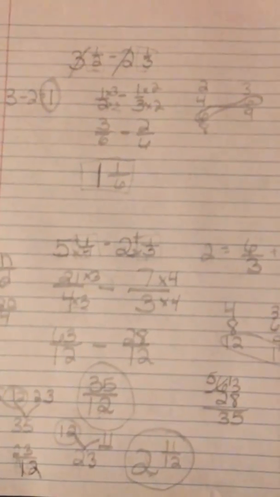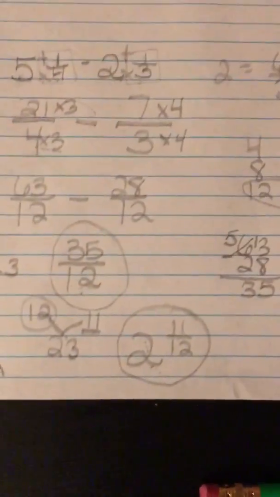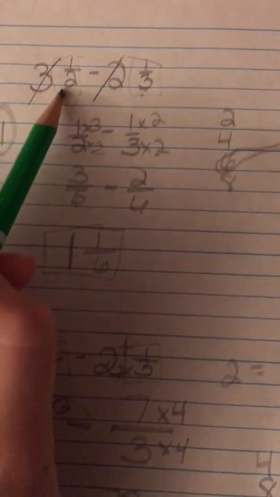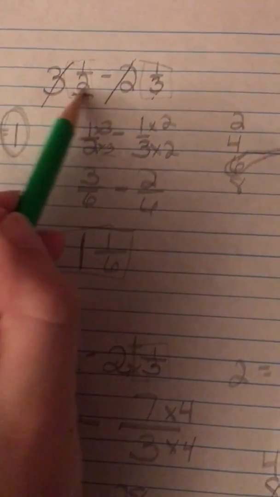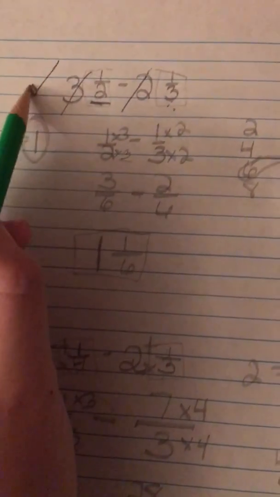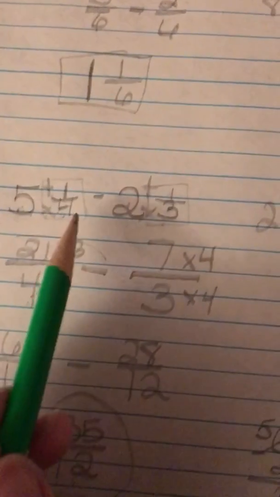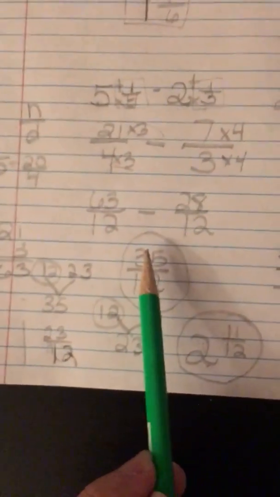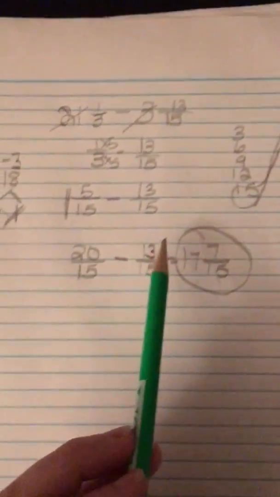All right, so those are the 3 ways to subtract mixed numbers. It is up to you. Always try this one first, but check your fractions. If the first fraction is larger than the second one, this way is the way to go. But if it's not, 1/4 is smaller than 1/3, you have to choose between this way or this way.